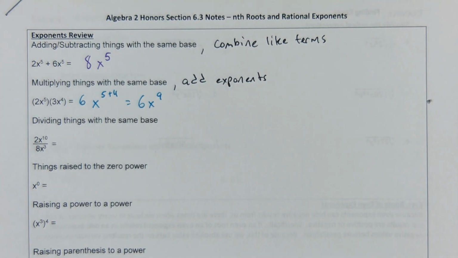Anyway, 2 times 3 is 6, and you've already said to add the exponents. So we get this 5 plus 4 going on, and we have 6x to the 9th. There it is. If multiplying numbers with the same base makes us add our exponents, what do you think dividing numbers with the same base does? Subtract your exponents, yes. But I am going to say, yes, subtract your exponents, but make sure your results have positive exponents.